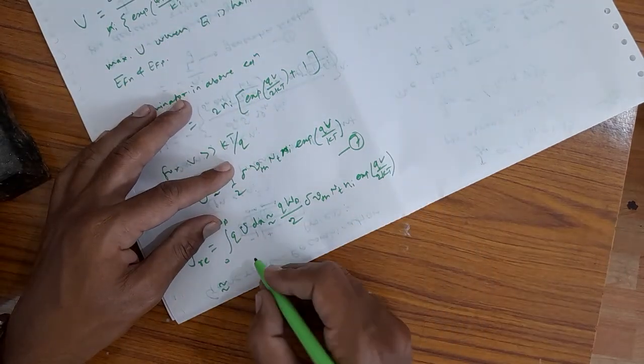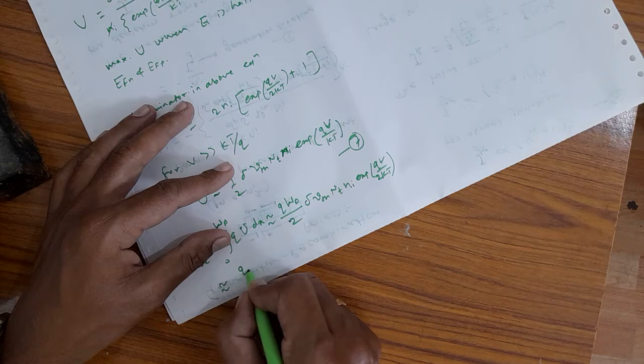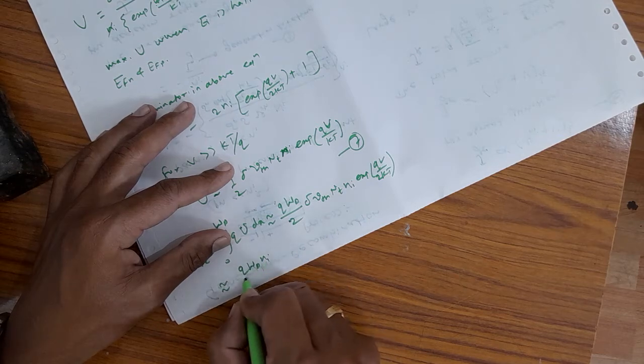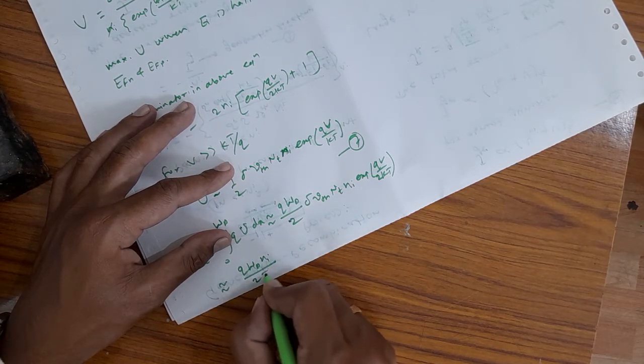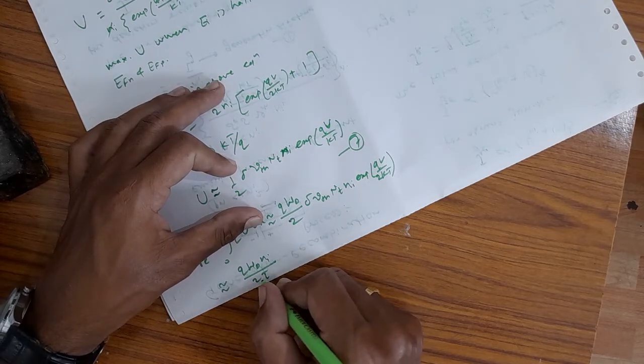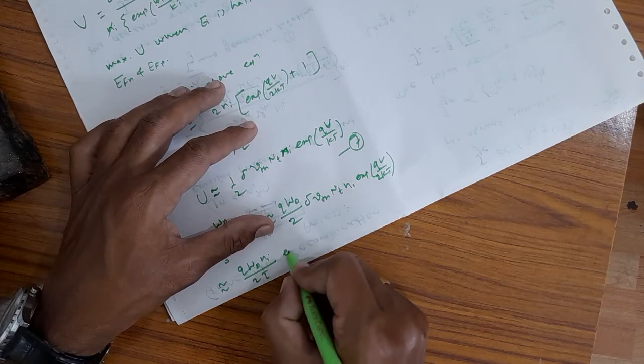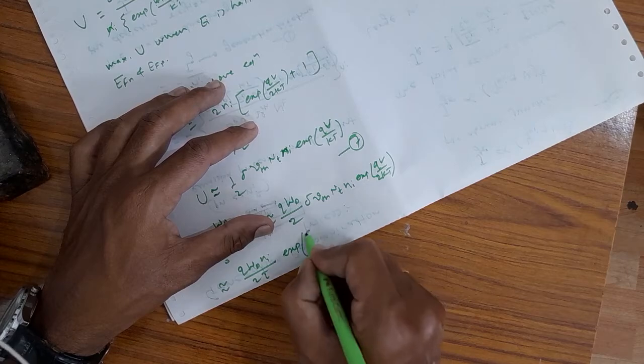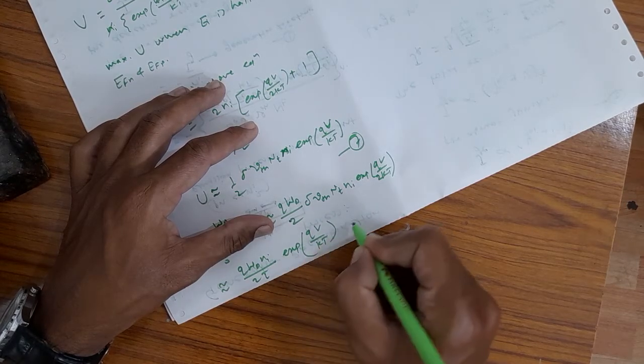After the integration, this can be equal to qWD ni upon 2 tau, another parameter, into exponential of qV by 2kT, equation number 8.